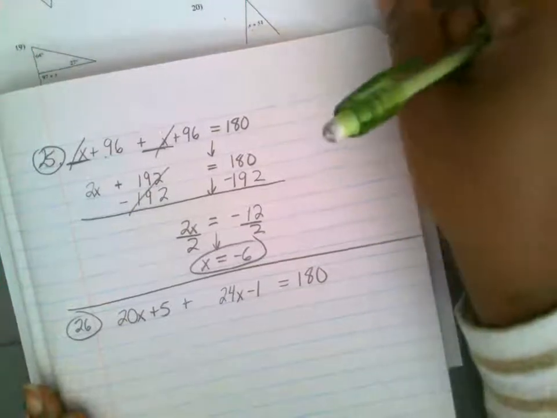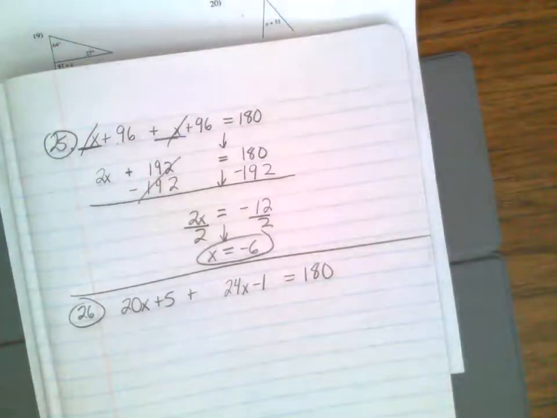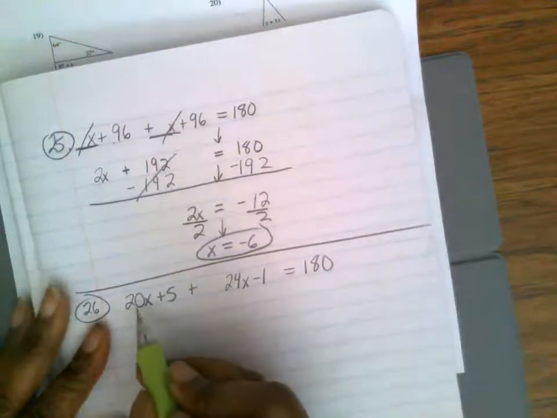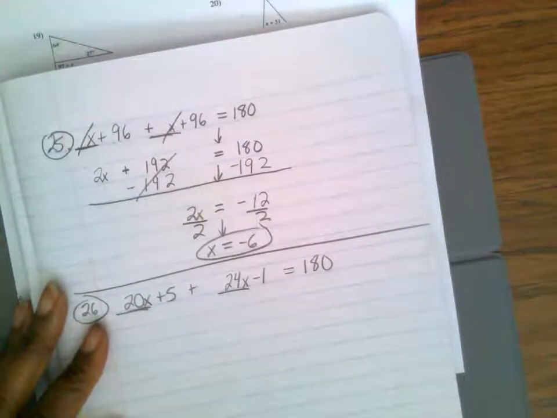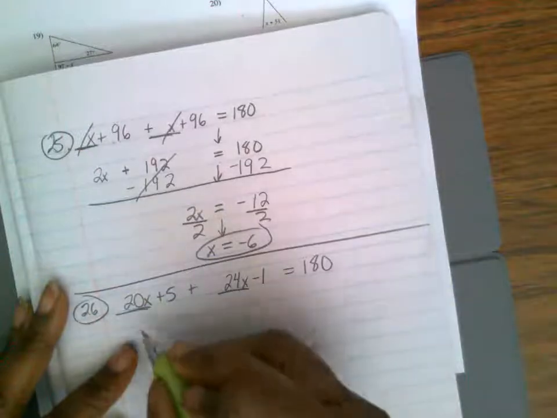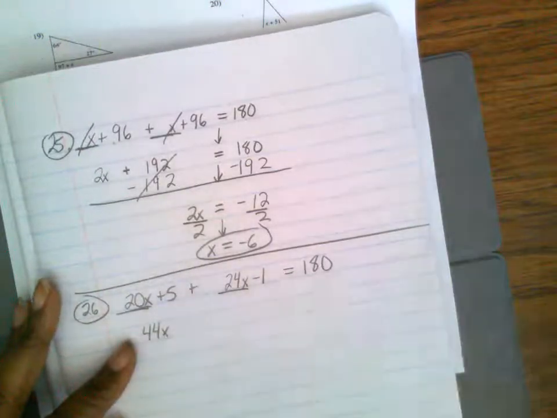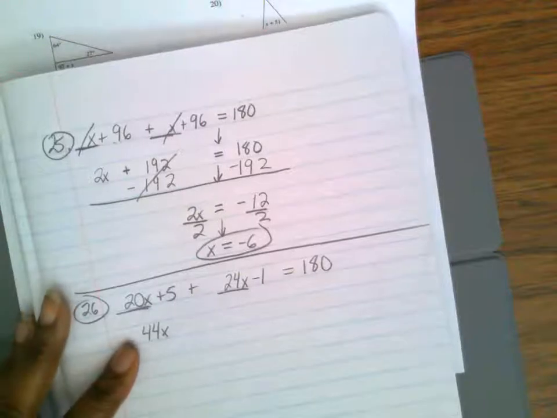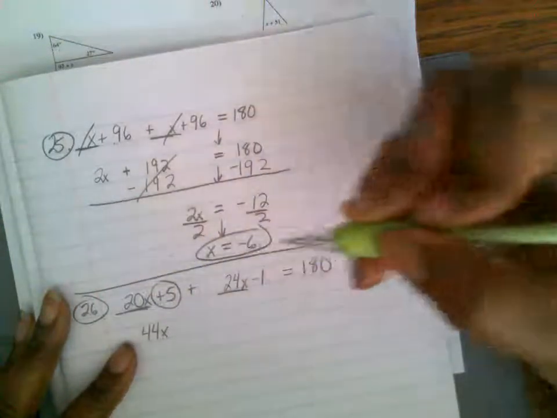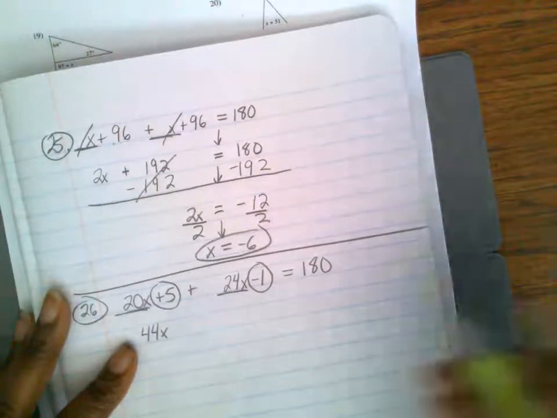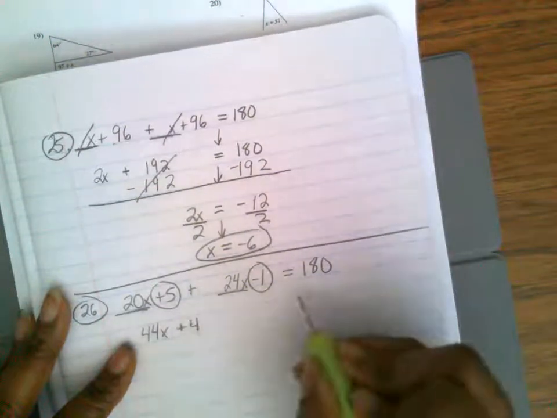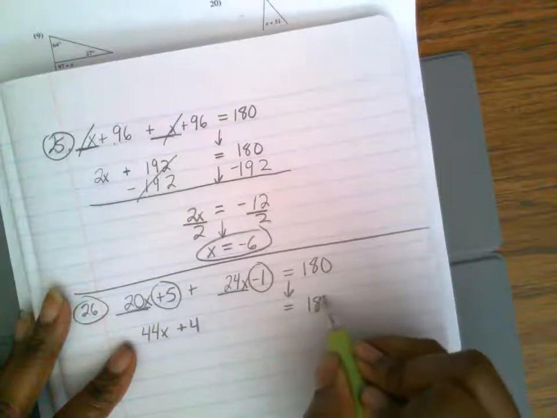So now, remember we're using our steps for solving equations. Distributive property comes first. We don't have distributive property. The second step is to combine like terms. So we are going to combine the terms that are alike, the 20x plus the 24x. 20x plus 24x is 44x. We can also combine the positive 5 with the negative 1, which gives us a positive 4. Bring down the equal sign and bring down the 180.